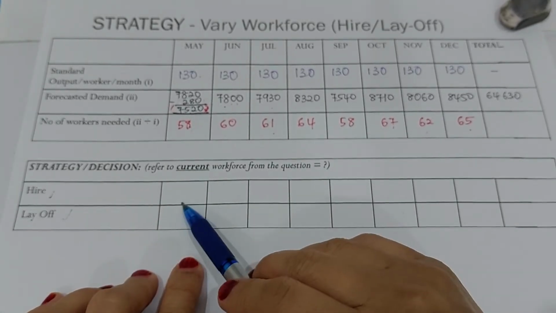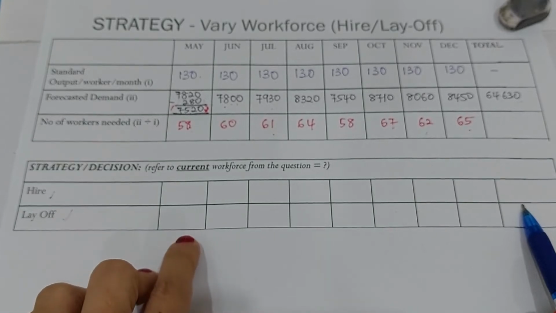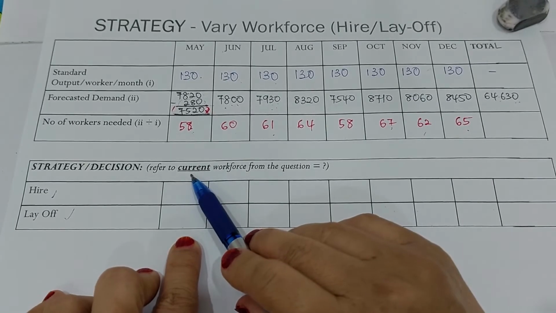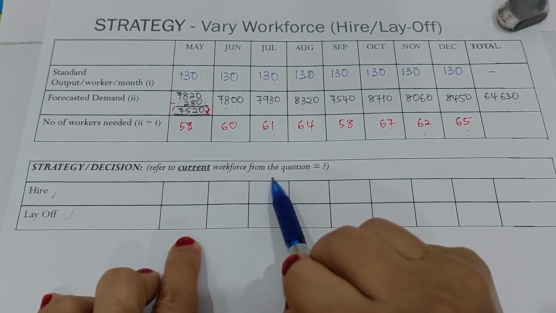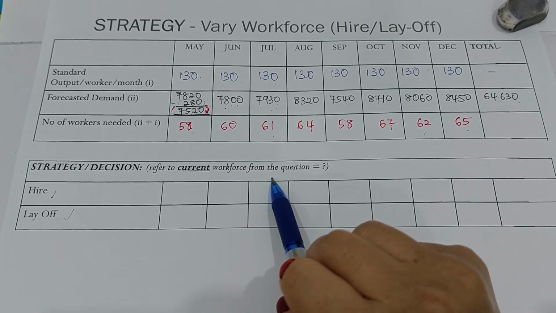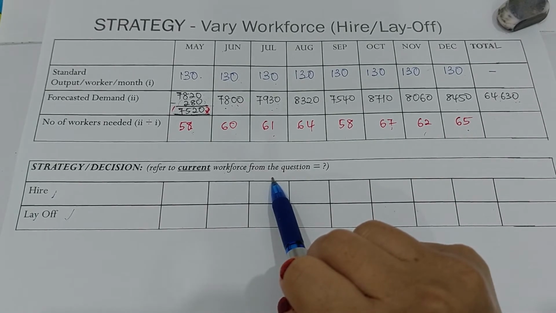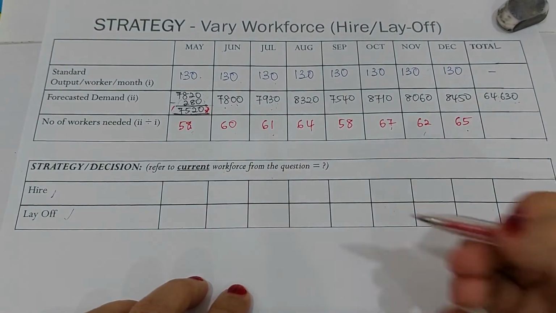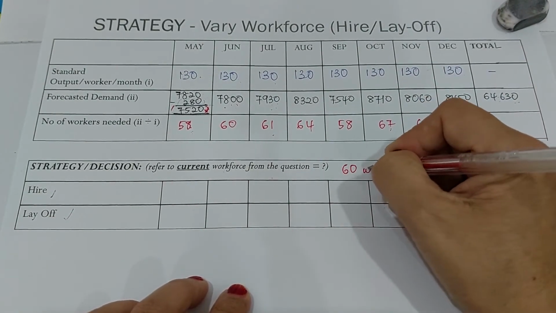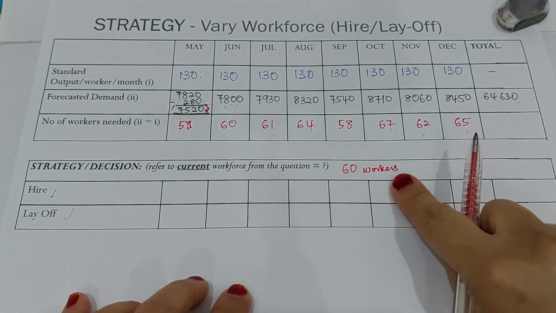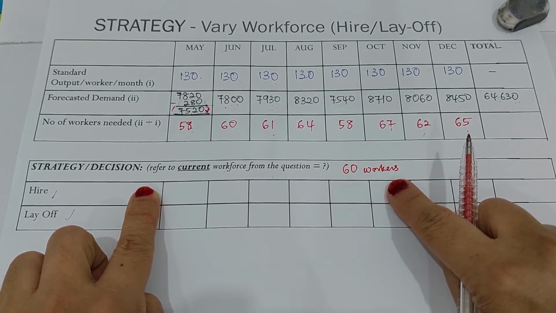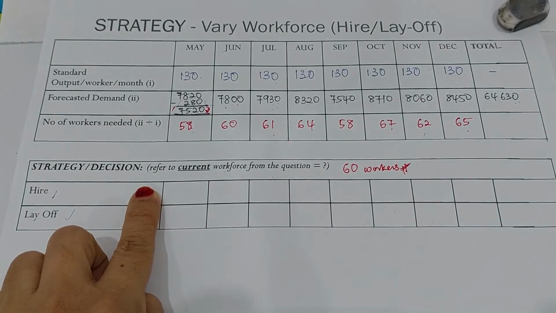In order to decide the strategy here, we need to refer to the current workforce from the question. I have noted here, refer to current workforce from the question. So you refer to the question, how many workers the company currently has. It mentions here that presently the company employs 60 workers. So at this moment the company has 60 workers. Right now, that is right before May, the company has 60 workers.